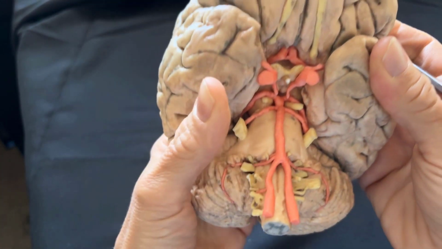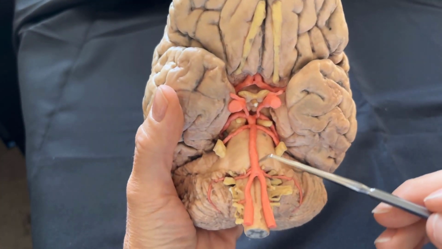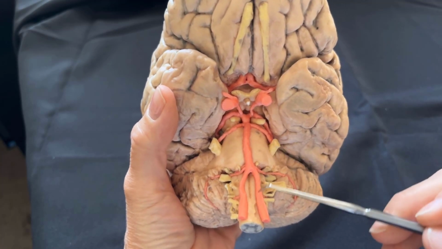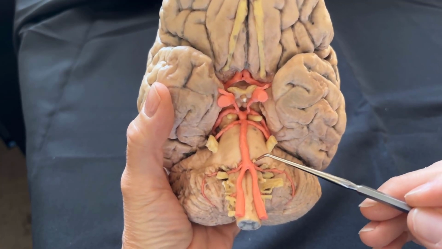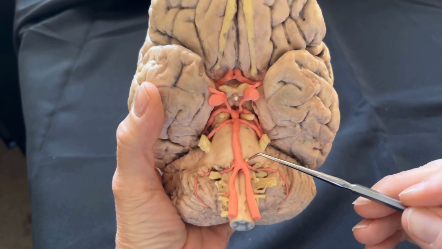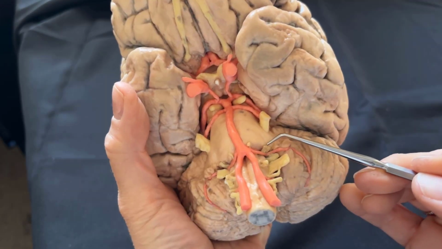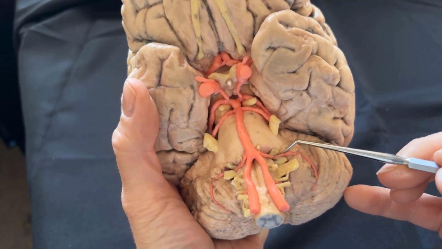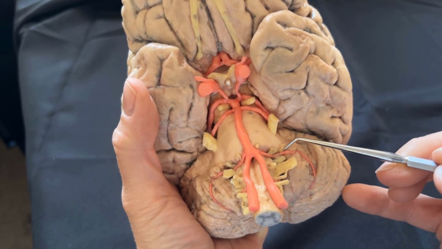Then we have 6, 7, and 8. I always remember these because they're at the crease, at the division between the pons and the medulla. And you see cranial nerve 6, which is the abducens, cranial nerve 7, which is facial, and cranial nerve 8 kind of hiding behind here, which is the vestibulocochlear.